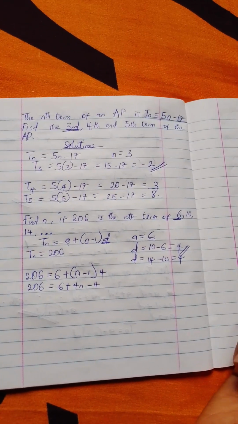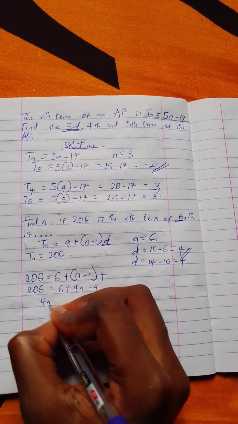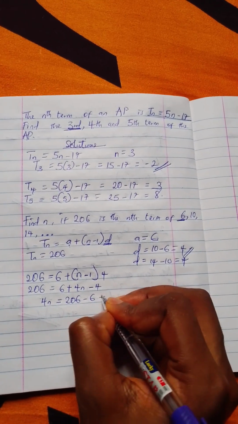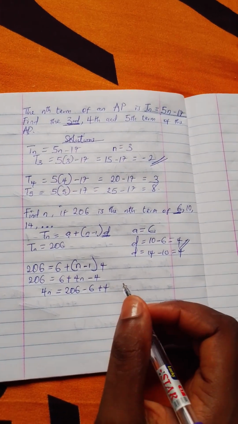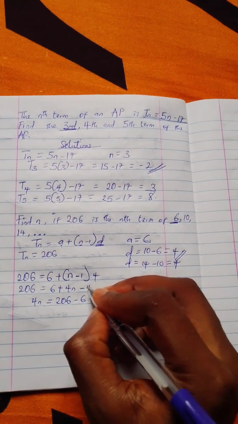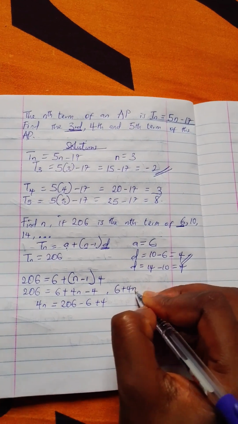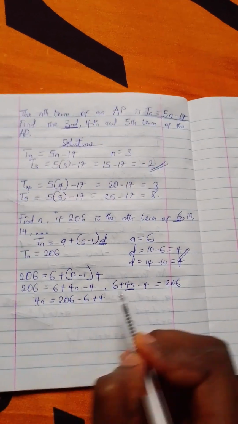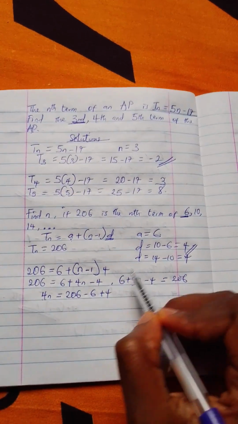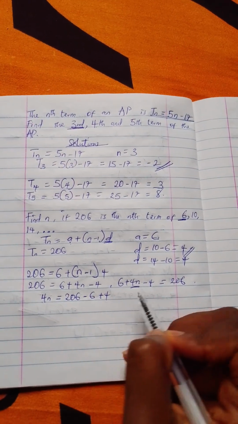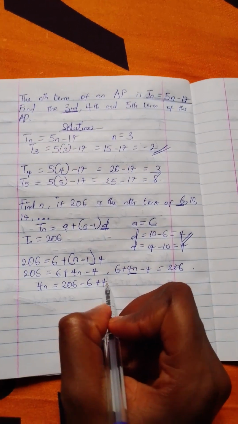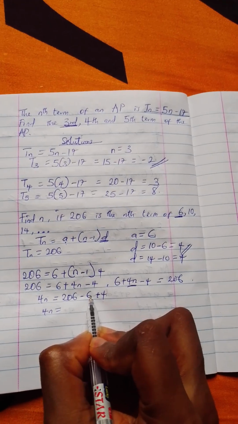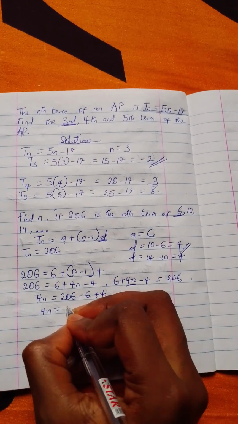I'm going to be collecting like terms, and I'm having that 4n is equal to 206 minus 6 plus 4. I hope you understood what I did here. Or let me just go quietly. So for this, I'm going to be having 6 plus 4n minus 4 equals 206. So I left this 4n here and then moved the rest over. When 6 comes over to this side, it becomes minus 6. And when minus 4 crosses over, it becomes plus 4. So I'm having that 4n is equal to 206 minus 6 is 200. And 200 plus 4 is 204.